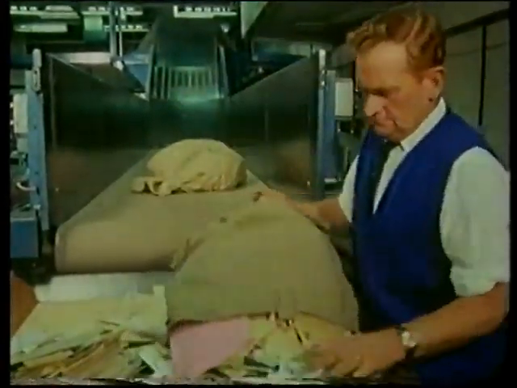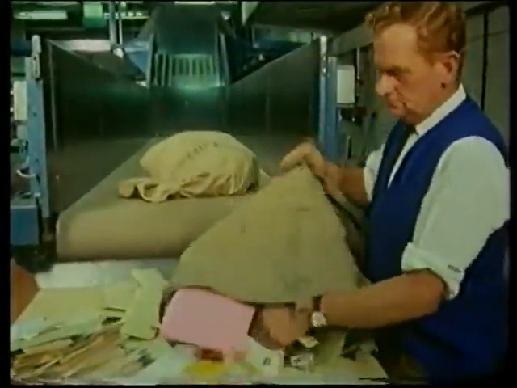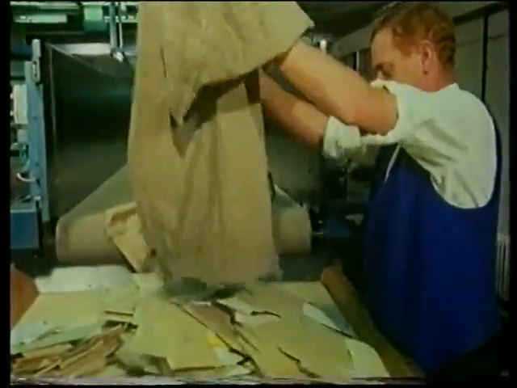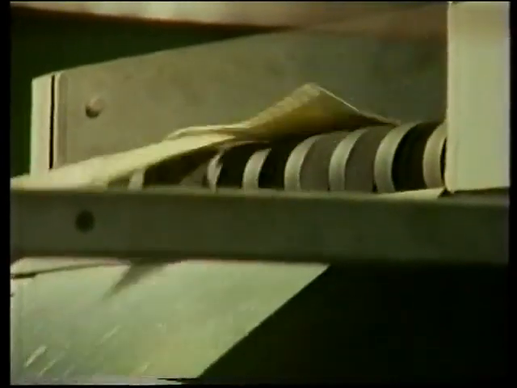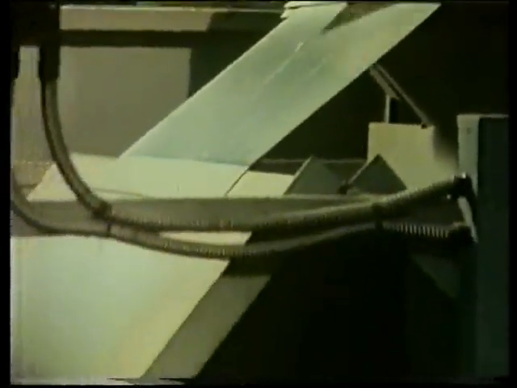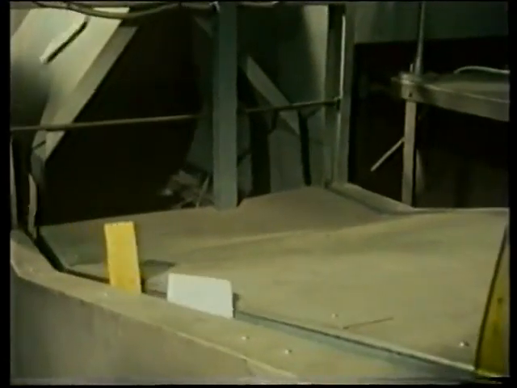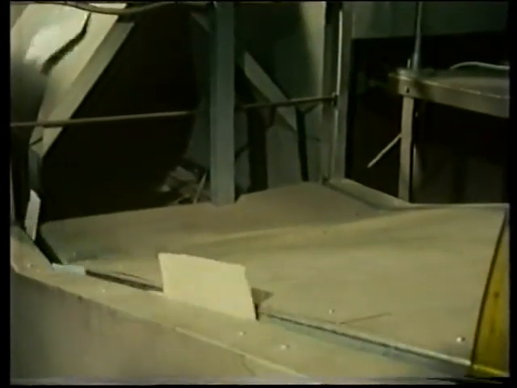Mail collected from pillar boxes comes into the sorting office as a mixture of letters and packets of all shapes and sizes. Segregating the letters is done in machinery, which also shapes the letters onto their longer sides and removes the oversized items.